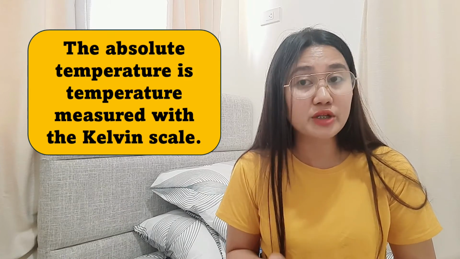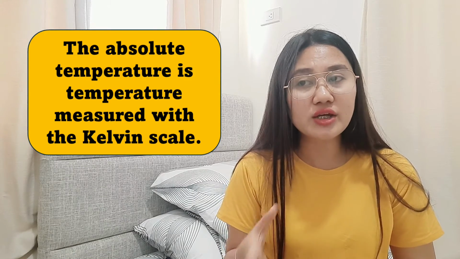Hindi pwedeng gumamit ka ng V1 na naka-ml, tapos yung V2 mo ay naka-liter naman. So, hindi tayo magtatagpo. Dapat laging same. However, only Kelvin scale may be used for the temperature. And the absolute temperature is temperature measured with the Kelvin scale. So, we will be using the Kelvin as the unit of temperature. Alright, let's now solve the following problems.